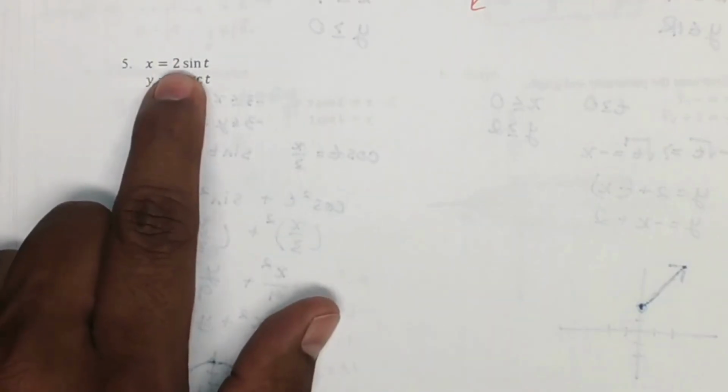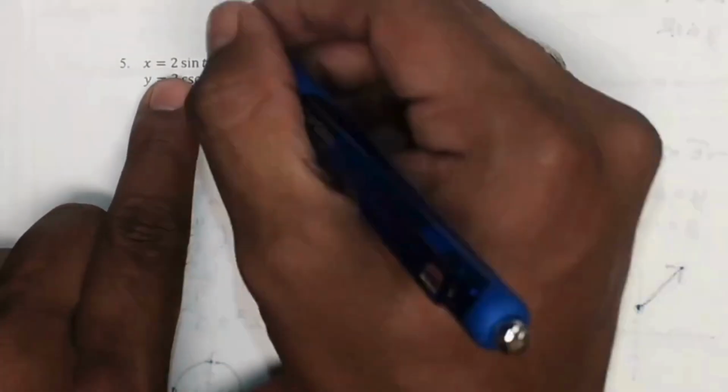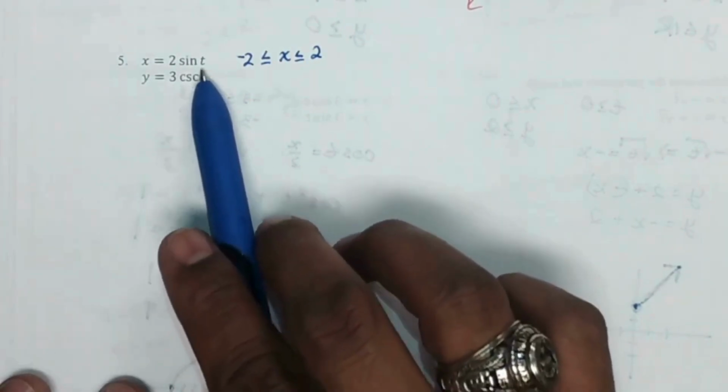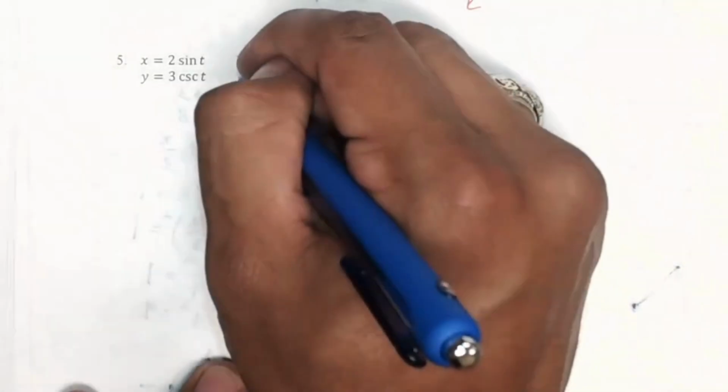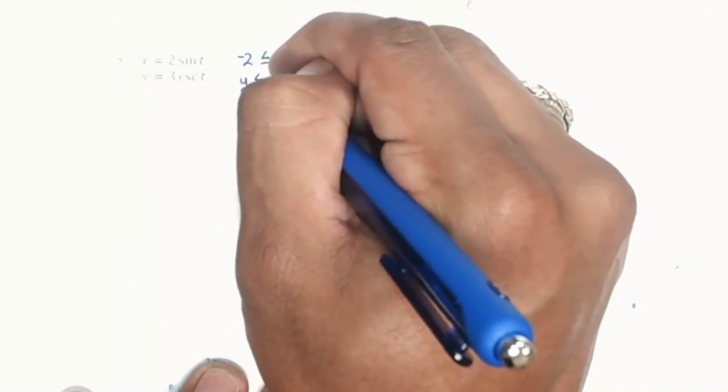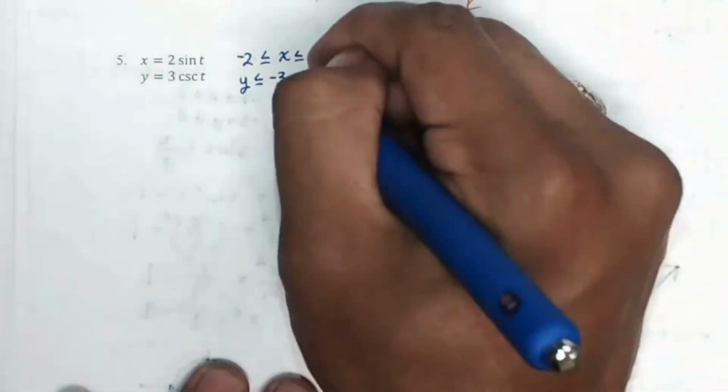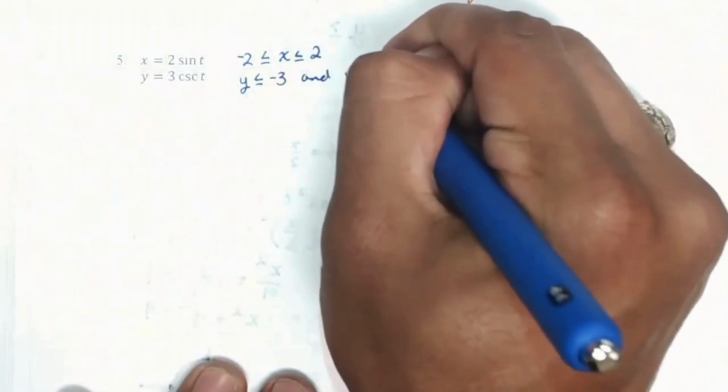So what output do I get if I multiply sine by 2? Well, all the x's that are between negative 2 and 2. Because thinking about the graph, it's amplitude 2, so low negative 2, high positive 2. What happens if I change the amplitude of cosecant? Well, cosecant are those parabolas that start at 1 and go up, negative 1 and go down. So if you change that by a factor of 3, then that means it's all my y values that are less than or equal to negative 3 and greater than or equal to positive 3.